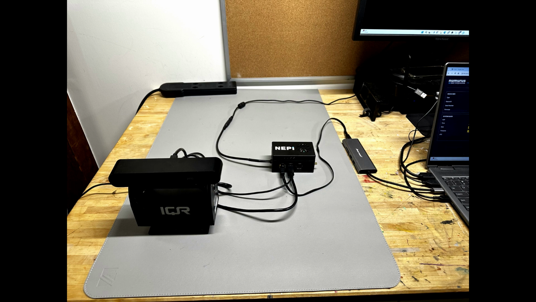In this video, I will be demonstrating NEPI software automation solutions using a NEPI-supported stereo camera and pan and tilt system, both connected to an NVIDIA Jetson processor from Seed Studio with Numurus NEPI Engine software installed.